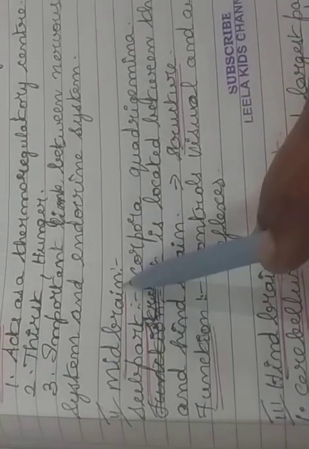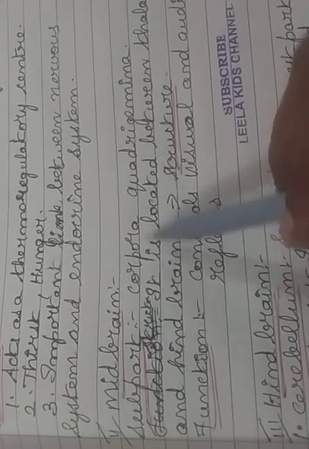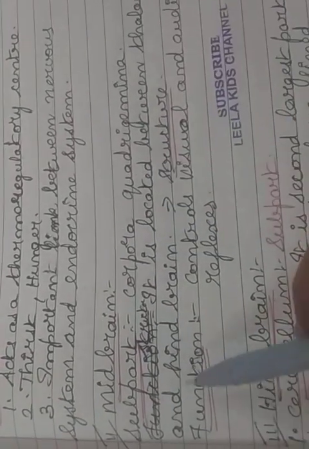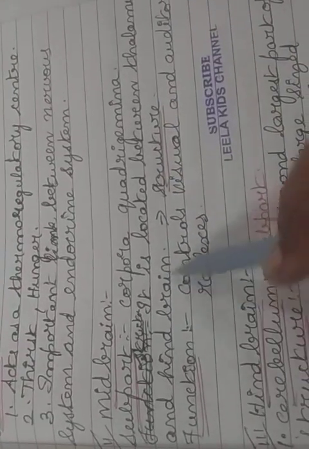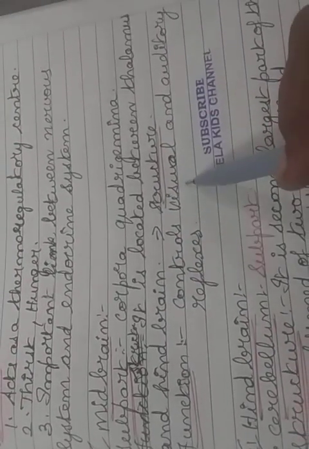Then is the midbrain. Subpart is corpora quadrigemina. Structure: it is located between the thalamus and hindbrain. Function: controls visual and auditory reflexes.